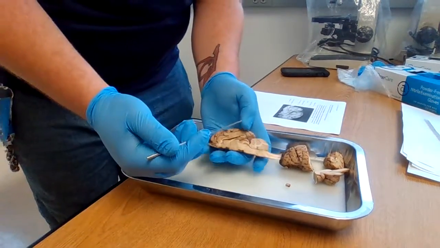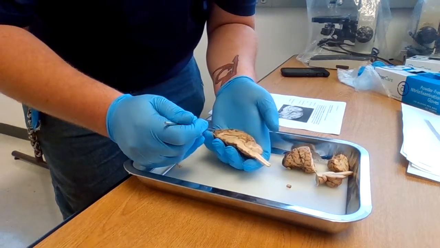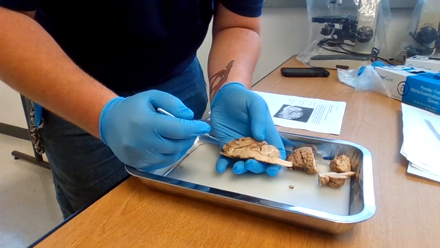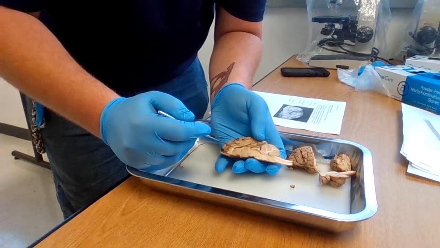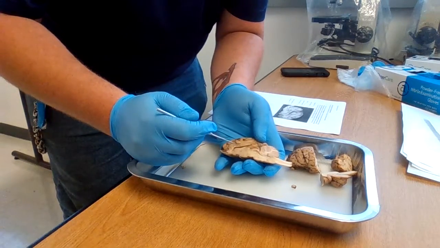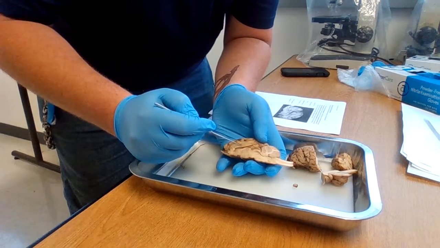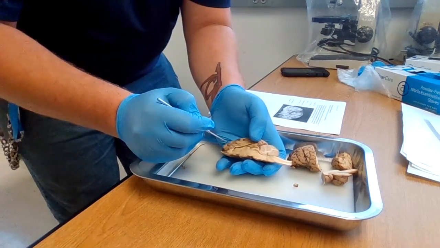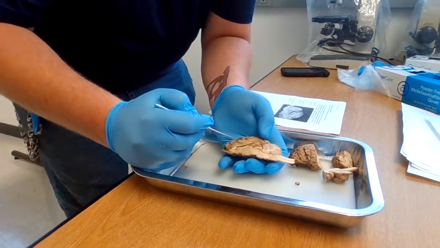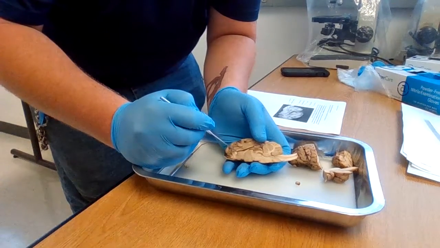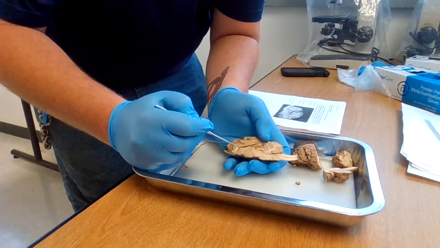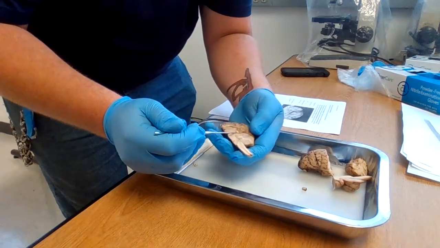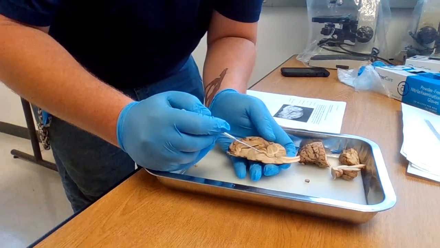Once we have dissected it, you can see the cingulate gyrus, the lateral ventricle, the fornix, the septum pellucidum, then the third ventricle, as well as the cerebral aqueduct, which is going to be right here, as well as the tegmentum.